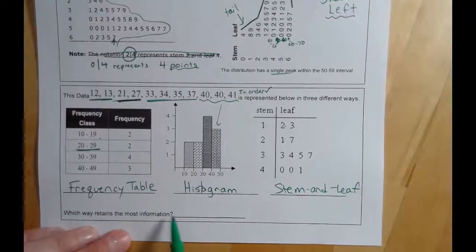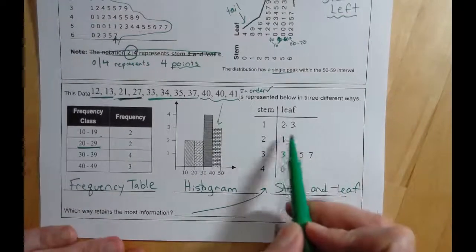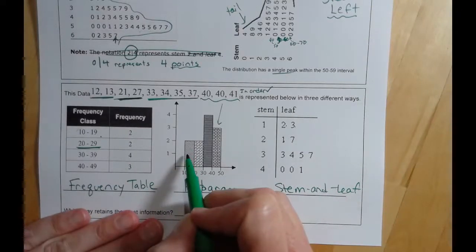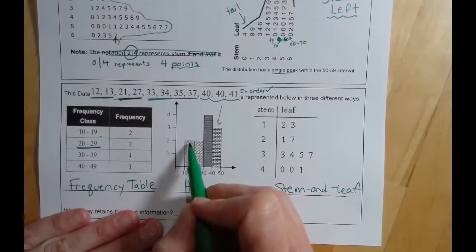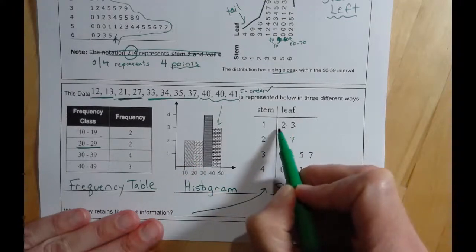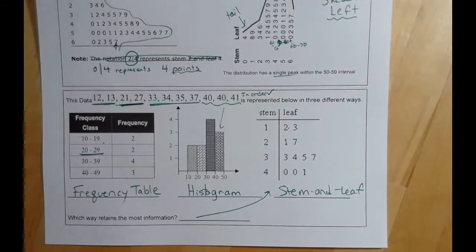In terms of which way retains the most information, that would definitely be the stem and leaf plot, because you can see exactly what those data points are. For here, we don't know what these 2 points are. They could be 10 and 10, or 19 and 19, or anything in between, really. But here, we can see that the data points are 12 and 13. So that's one advantage of the stem and leaf plot. But do you see how they're all related? That's my point in showing you this box here. All right, let's move on to the next page.